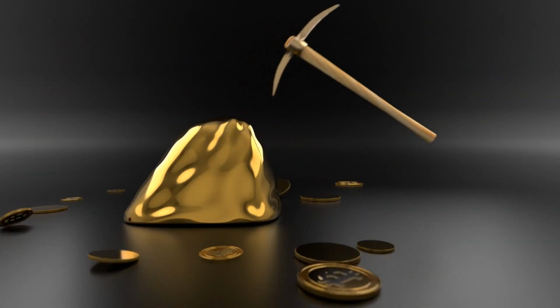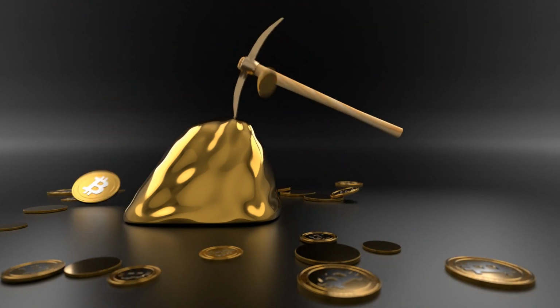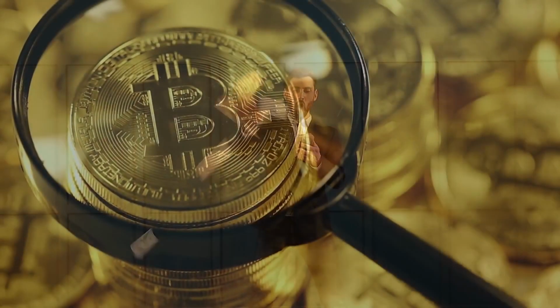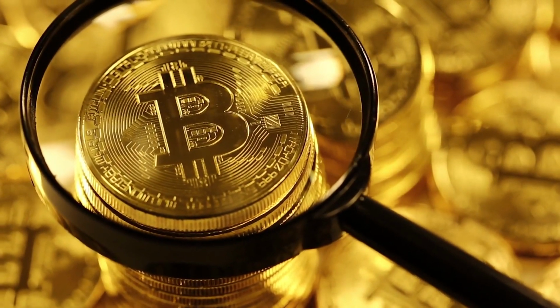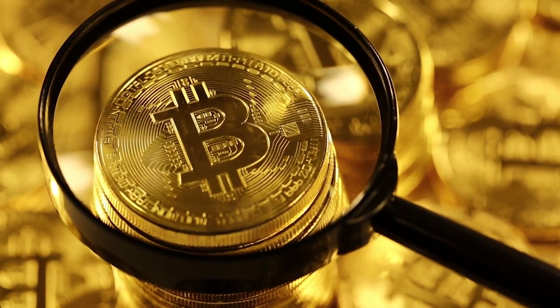Bitcoin was created in 2009 by an anonymous individual or group of individuals using the pseudonym Satoshi Nakamoto. It operates on a decentralized system, meaning it is not controlled by any central authority such as a government or financial institution. Instead, it uses a peer-to-peer network to verify and process transactions.